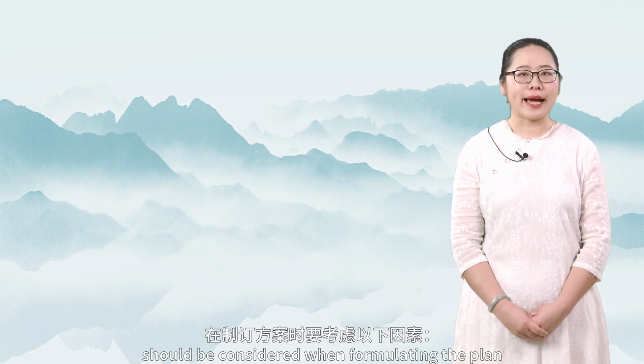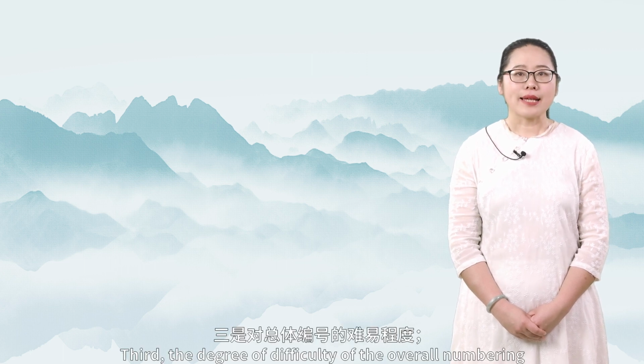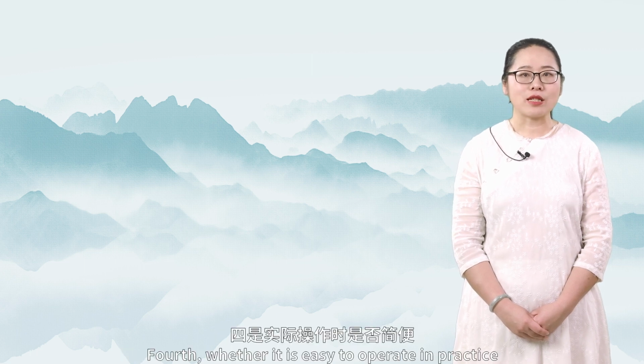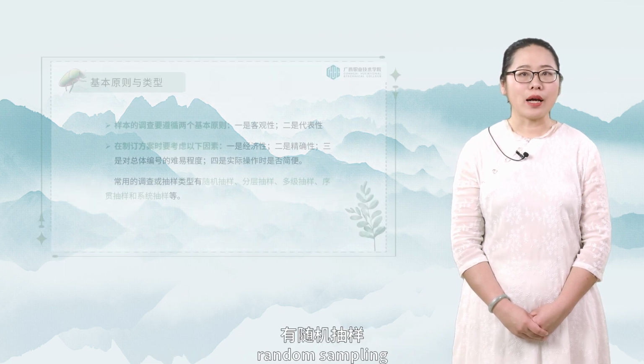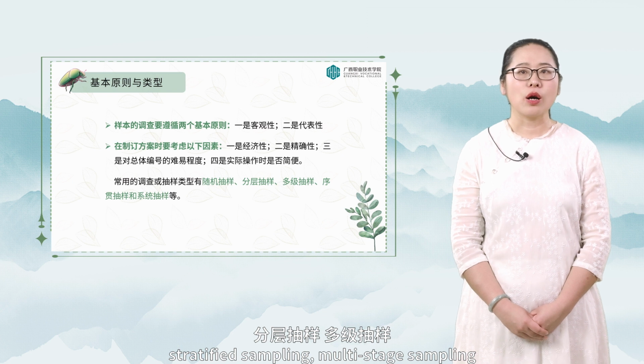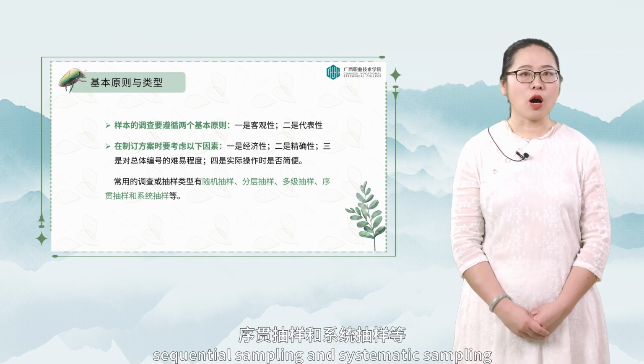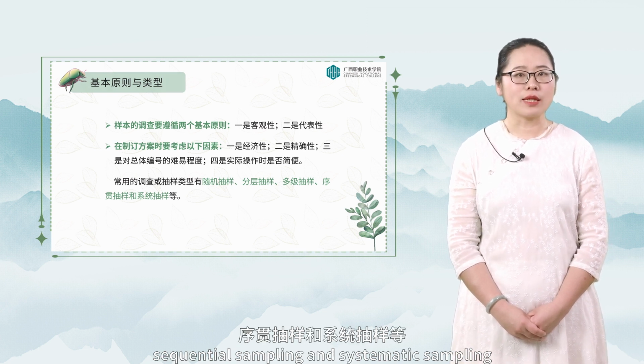The following factors should be considered when formulating the plan. First, economy. Second, accuracy. Third, the degree of difficulty of the overall numbering. Fourth, whether it is easy to operate in practice. The survey or sampling types we often use include random sampling, stratified sampling, multi-stage sampling, sequential sampling, and systematic sampling.